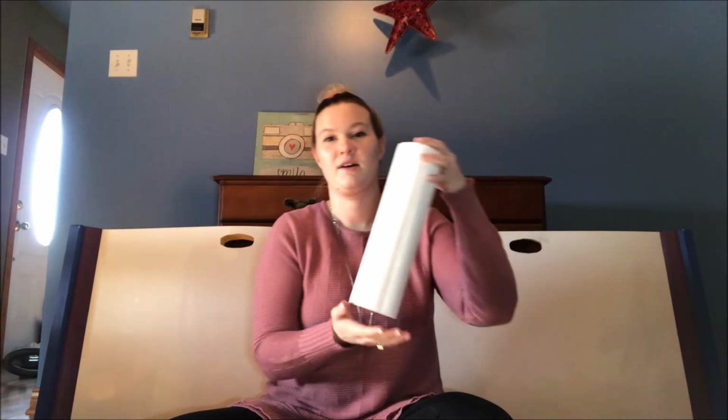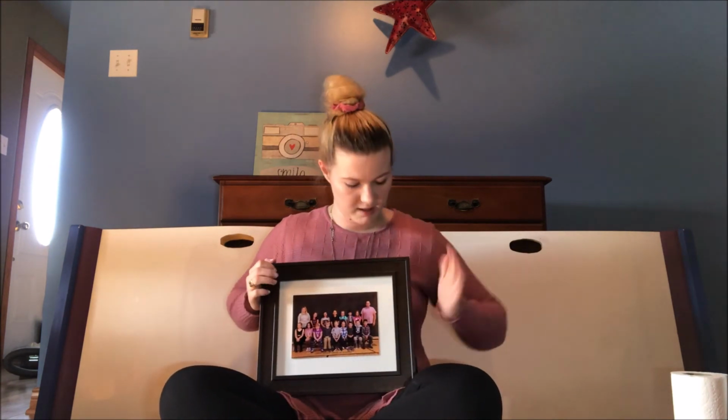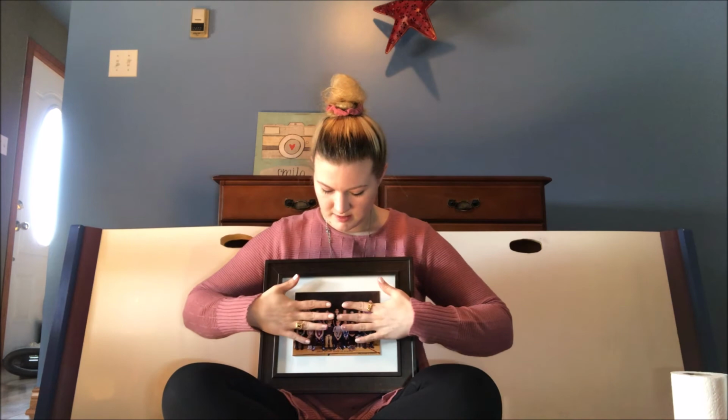So for me, when I looked around my house, I found this roll of paper towel, and when I hold my hands to it, it is exactly 2 of my hands tall. I also found this lovely class picture, and I'm going to measure it this way with my hands, and it is also 2 of my hands long.